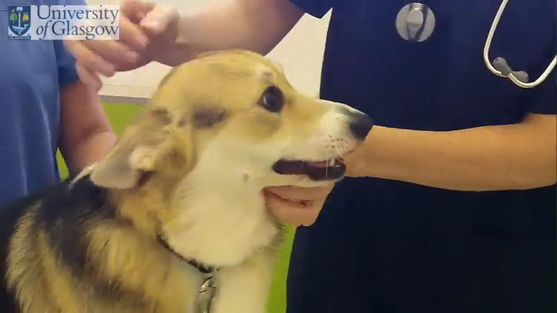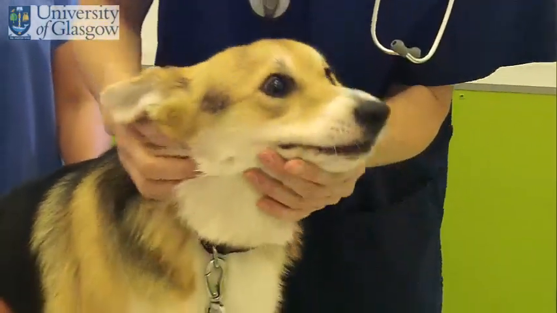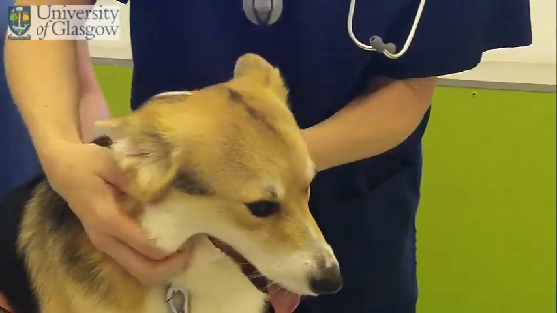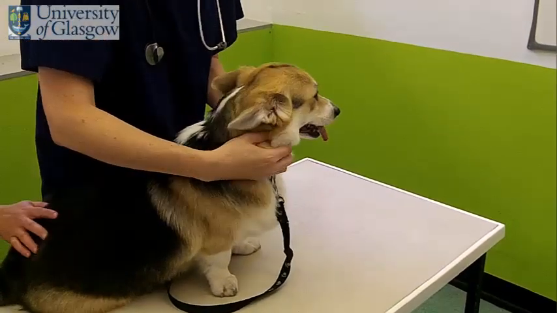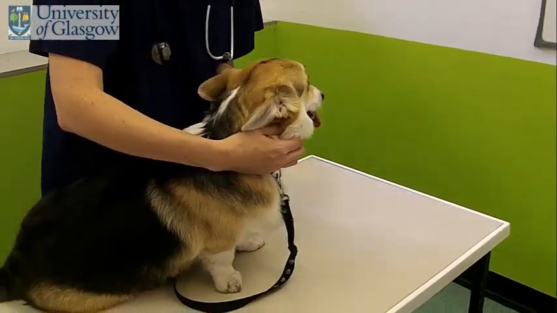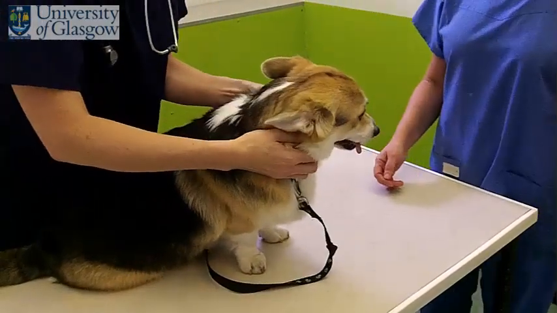I feel their lymph nodes from behind them. The first lymph nodes you're going to feel is submandibular. They're located next to the salivary gland. It's very easy to feel the salivary gland, so make sure you don't mistake salivary gland for lymph nodes.